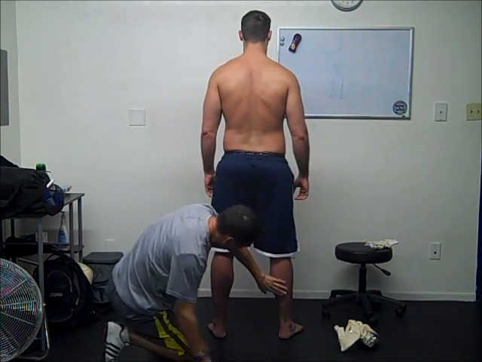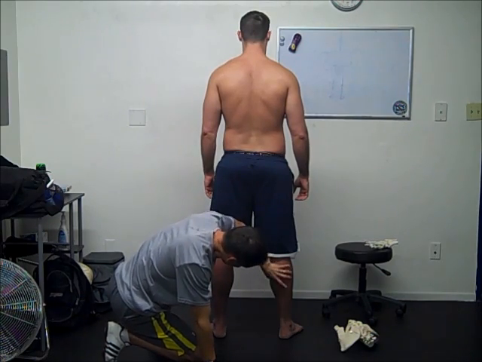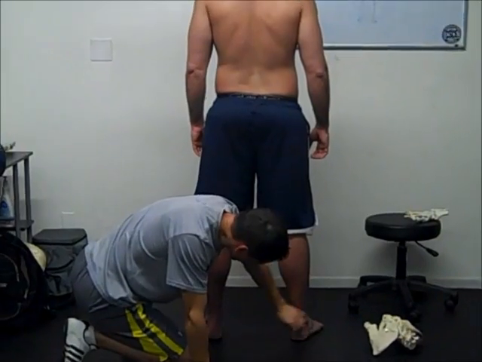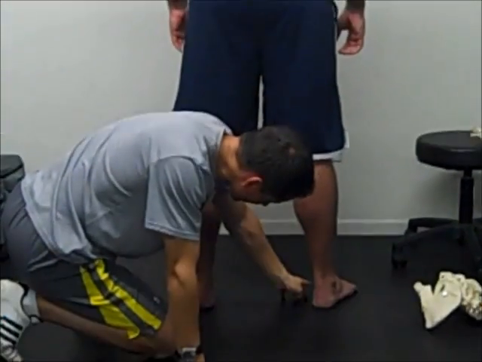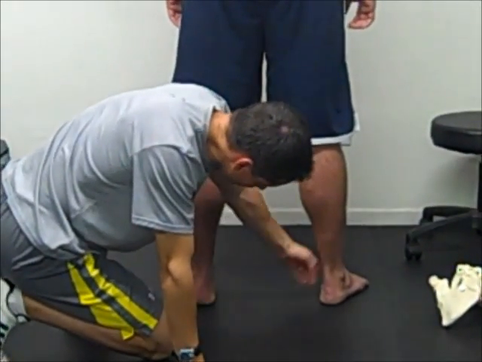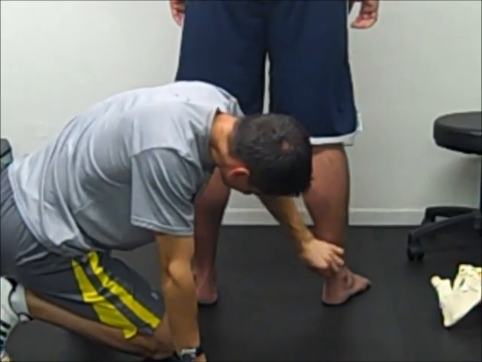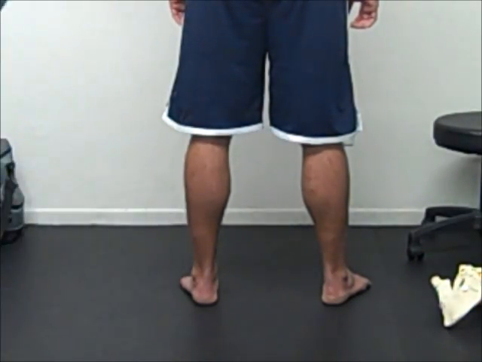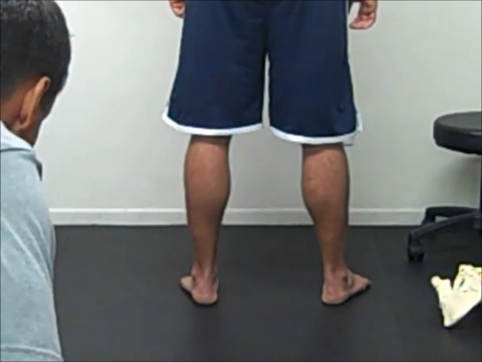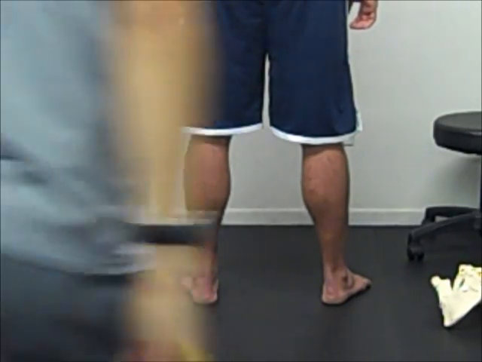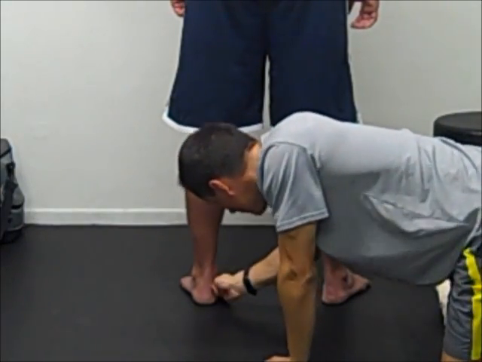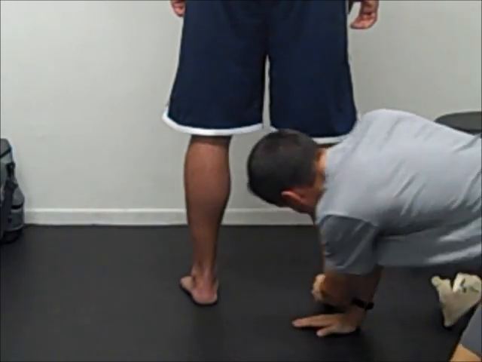And then the last thing, we're going to move down to the calf bulk. Kind of compare that, and we can get a really nice view of what's going on with the navicular bone and the midfoot by looking at the angulation of the Achilles tendon. So from back here, let me back up. They do look fairly vertical. I mean, his navicular bone is a little bit forward, but this isn't anything significant.